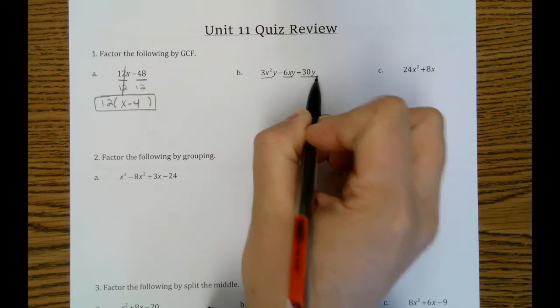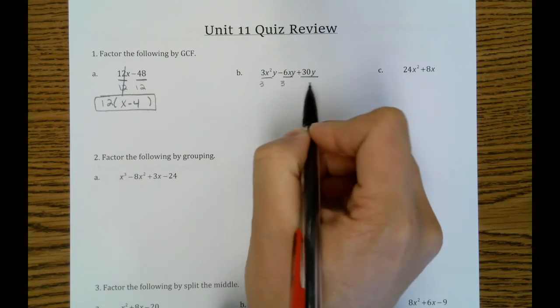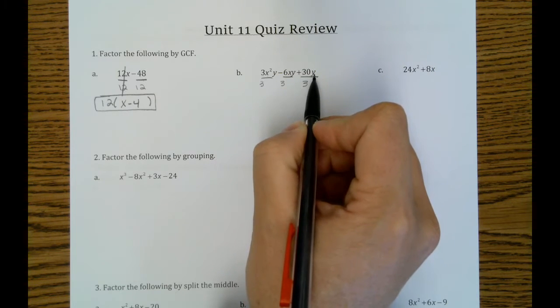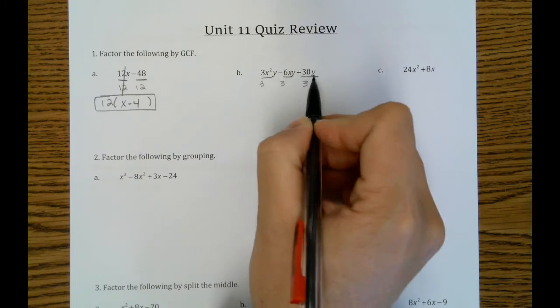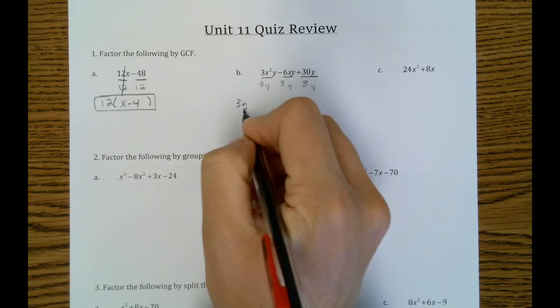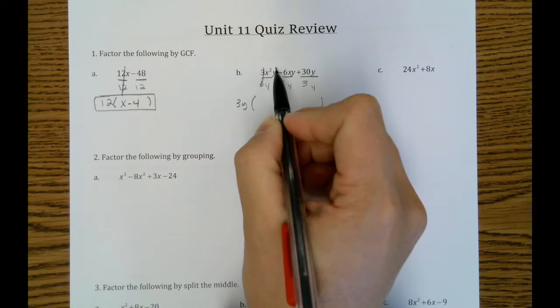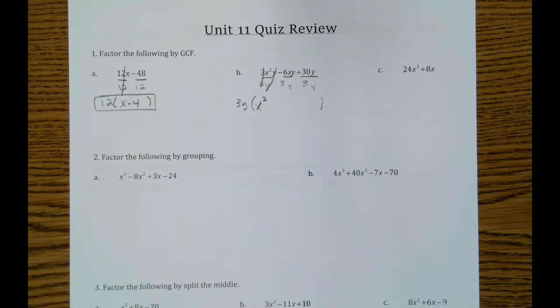Here we have three terms. So 3, 6, and 30 are all divisible by 3. We have an x squared and x, but there's no x here, so we can't divide out an x. However, there is a y in each term, so we can divide out a y as part of our GCF. So here our 3's cancel out to 1, our y's cancel out to 1, but we are left with an x squared.